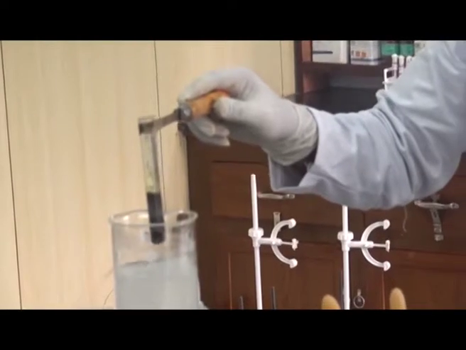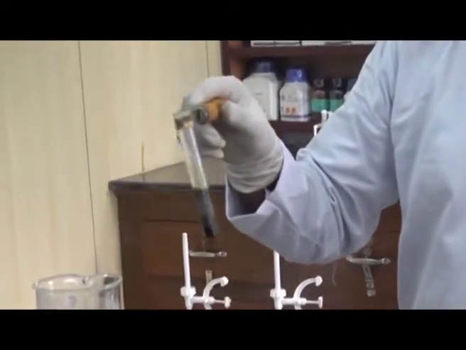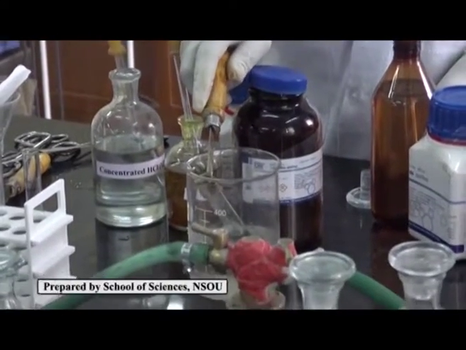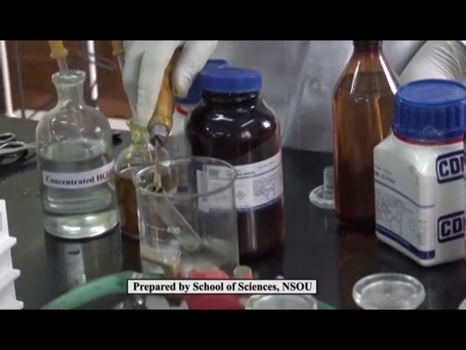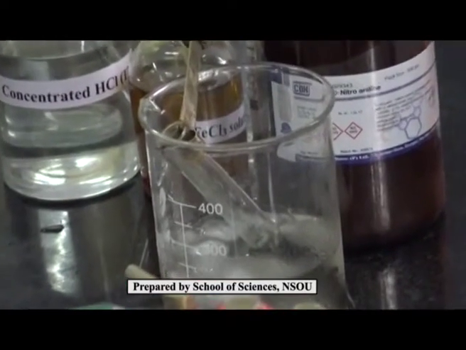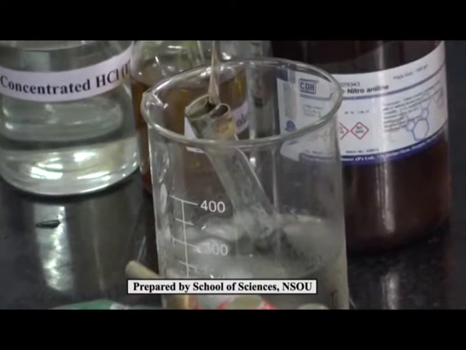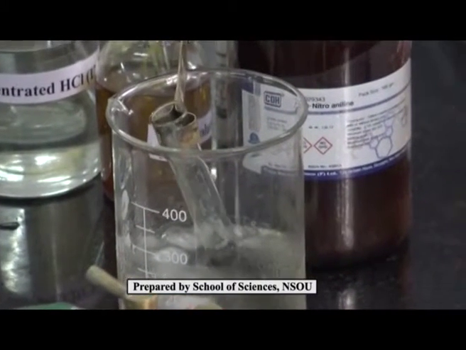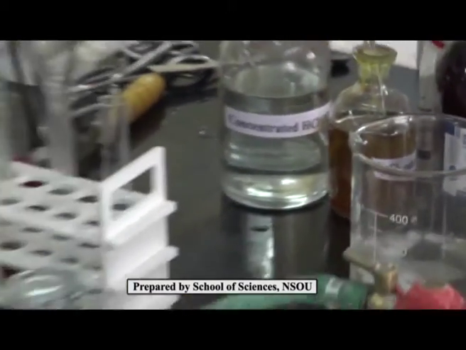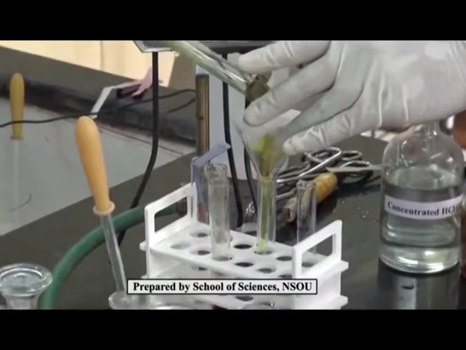After heating for 5 minutes in the water bath, the reaction is cooled. For rapid cooling, I am dipping it in an ice bath. You can also cool it under tap water. The cooled mixture is then filtered into another test tube.